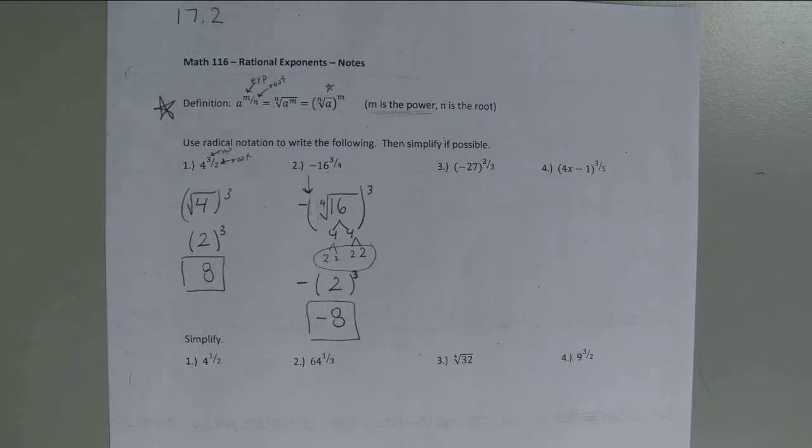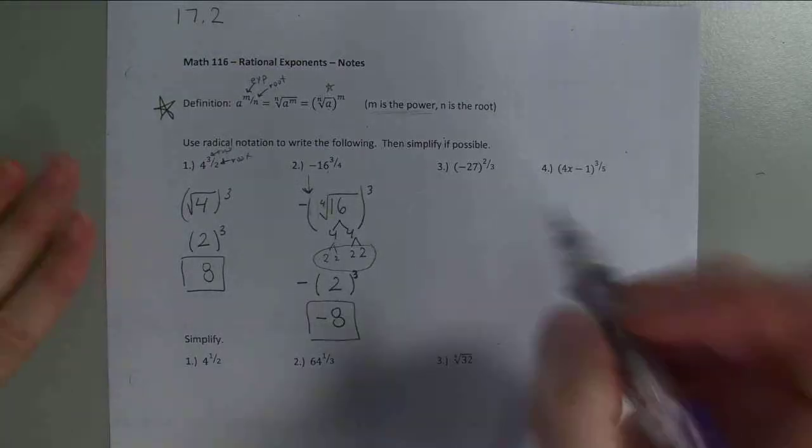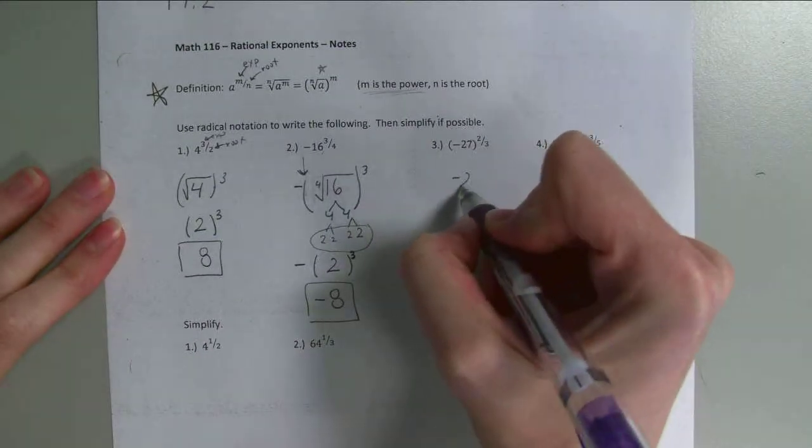Now look at number 3. Number 3 is a little bit different because the negative's in the parentheses. All right. If the negative's in the parentheses, or anything's in the parentheses, it means that whole thing is going under the root. All right? So what's going to be under the root? Negative 27.